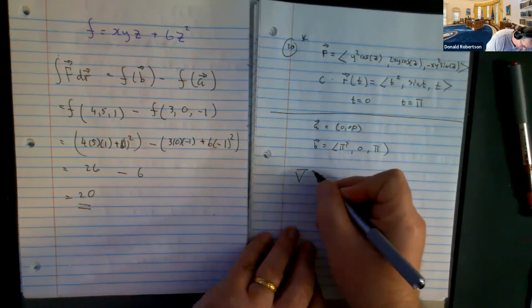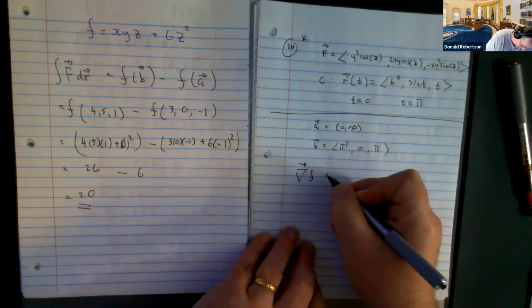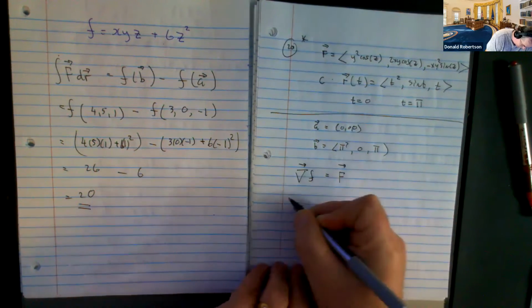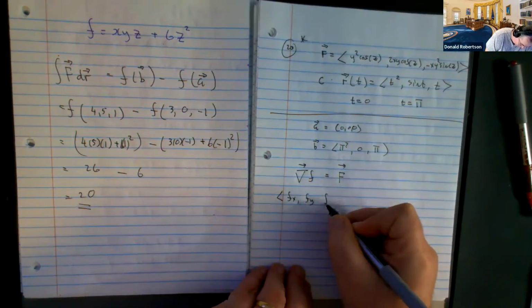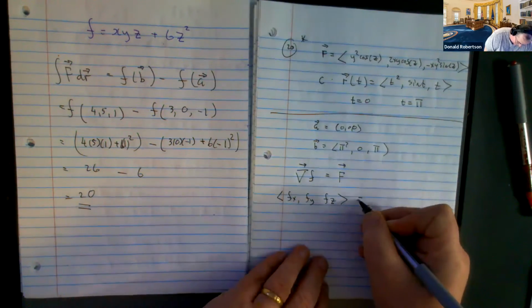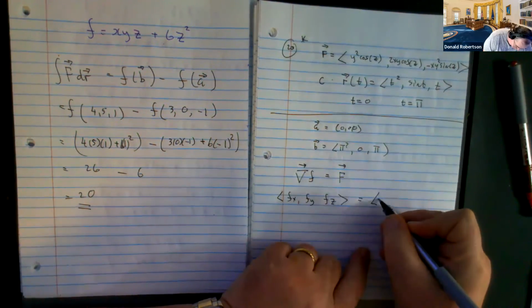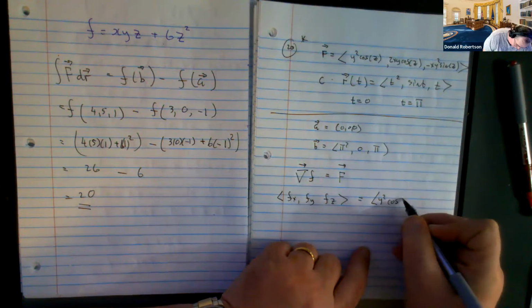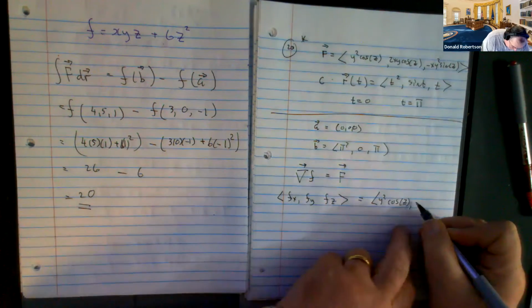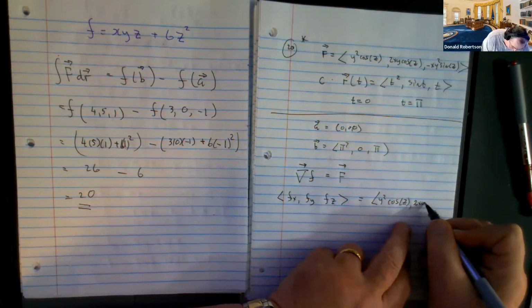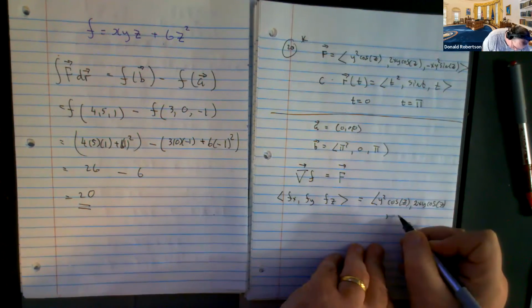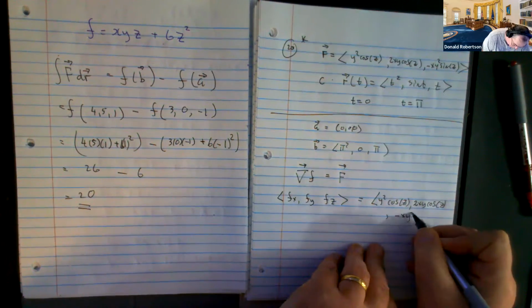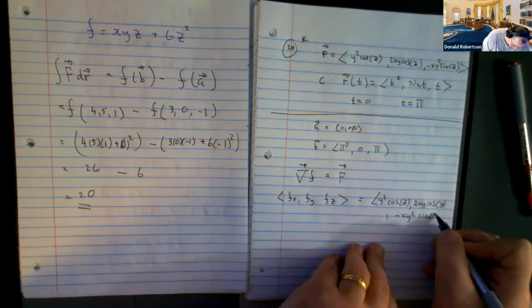Let's find the potential function now. It's going to have an x, a y, and now a z. And this fella is y squared cosine z, 2xy cosine z, and the third one is going to be a negative xy squared sine of z.